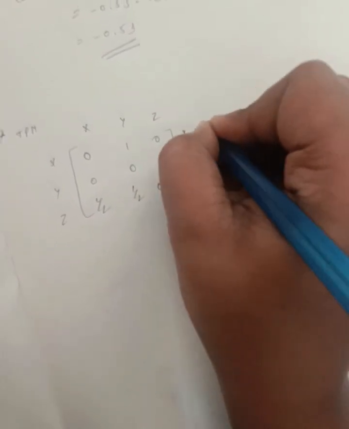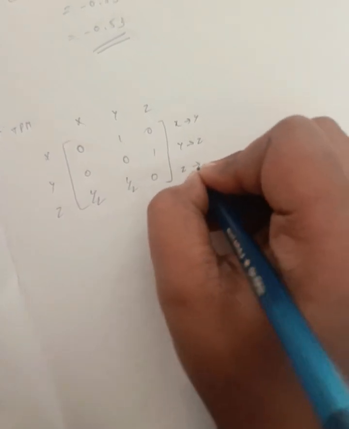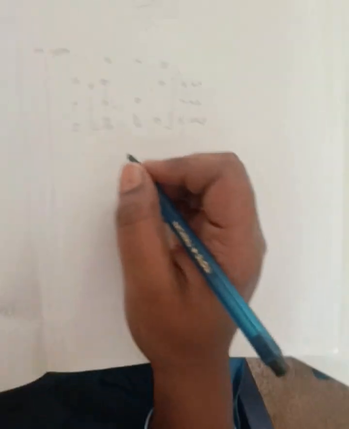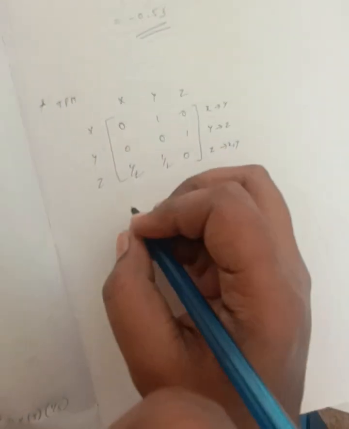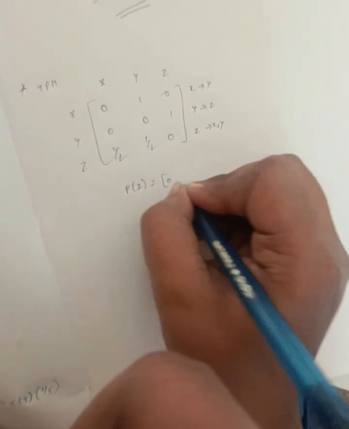X goes only to Y, Y goes only to Z, and Z goes to X and Y both. So the initial probability vector P of 0 is 0, 0, 1.